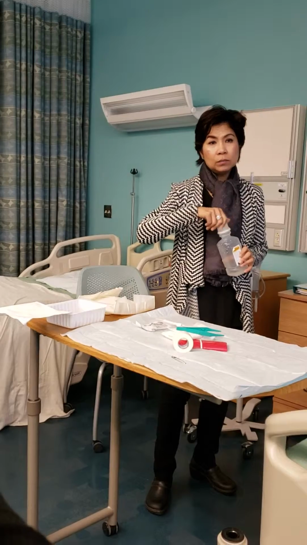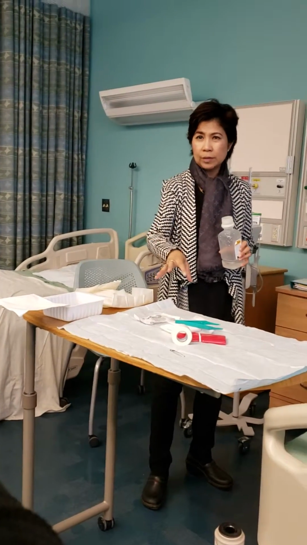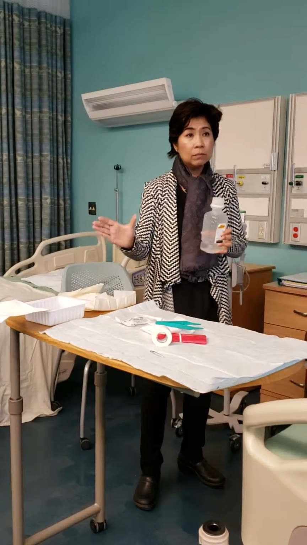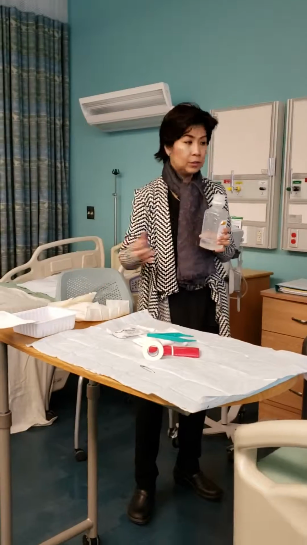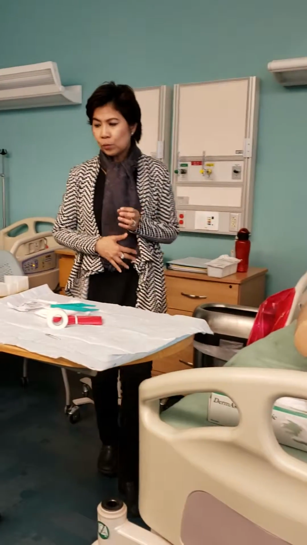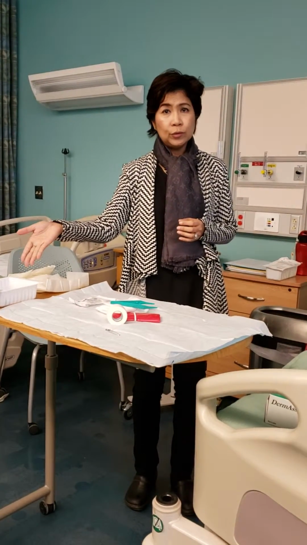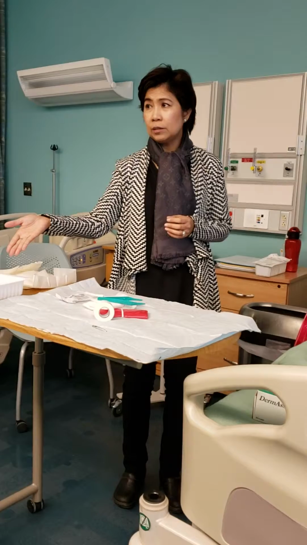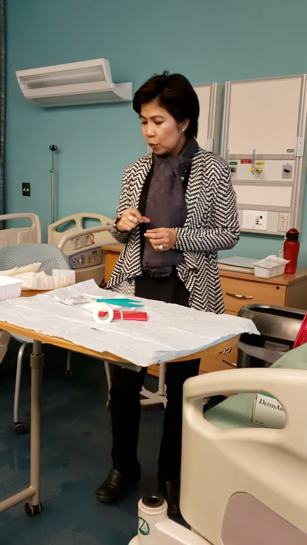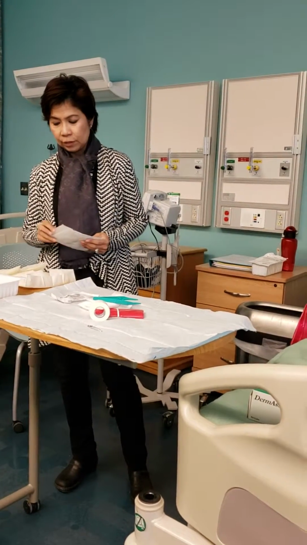And don't make any splatters, because the splatter might contaminate your work area. So make sure you are containing the normal saline within the tray. And this one you don't need anymore. You can put as much as you like here when you're doing this in a clinical setting. It depends on how much gauze you need. For example, I need more gauze because there's not a lot of gauze here.